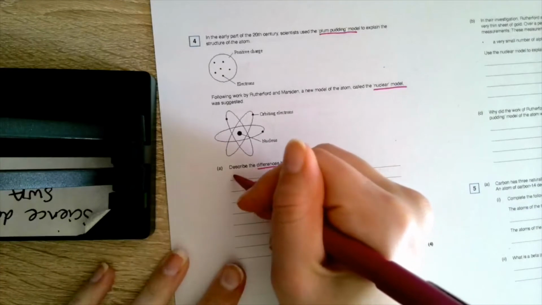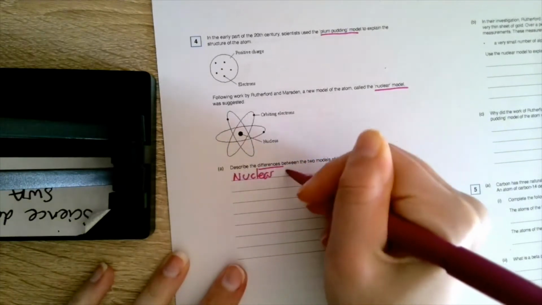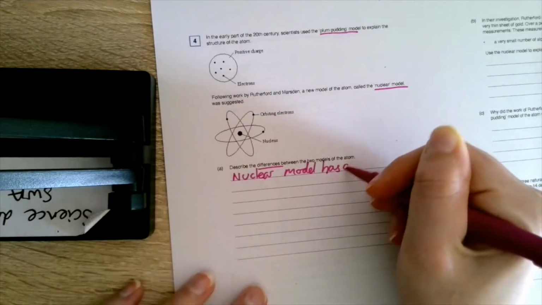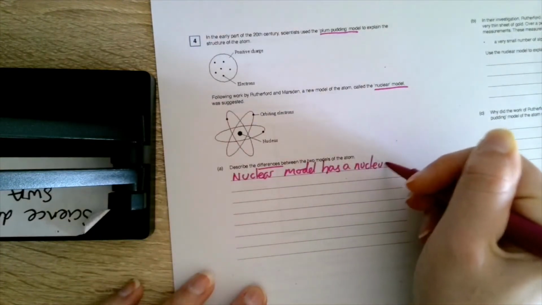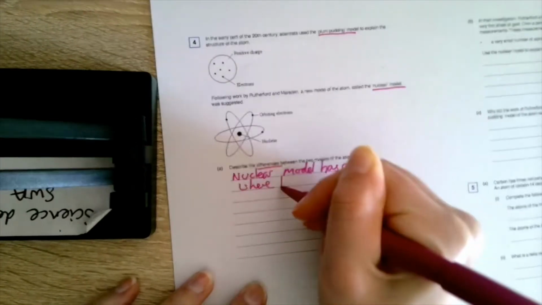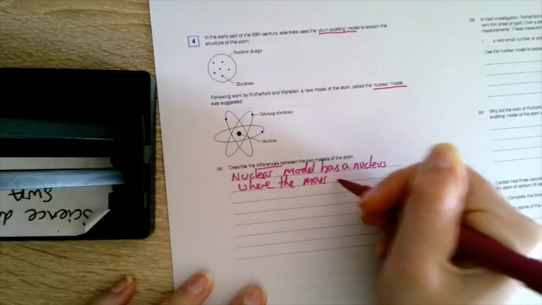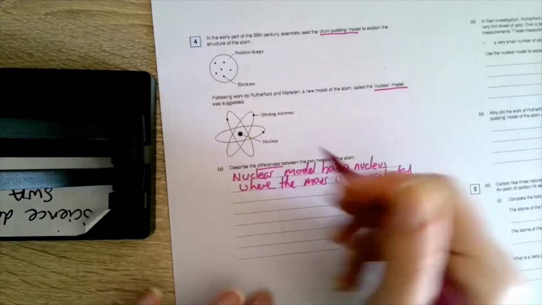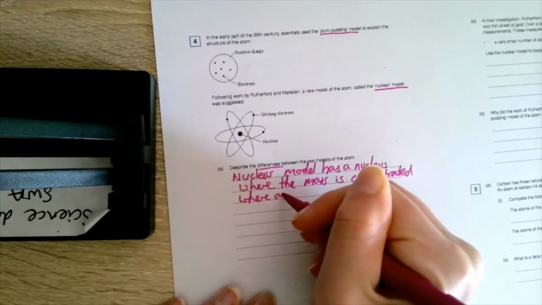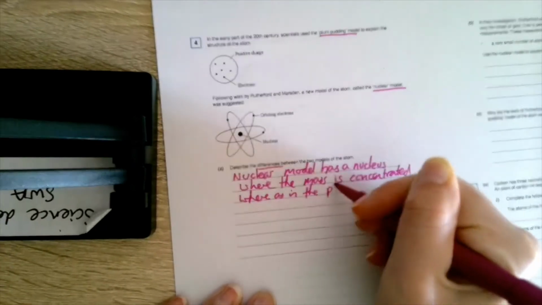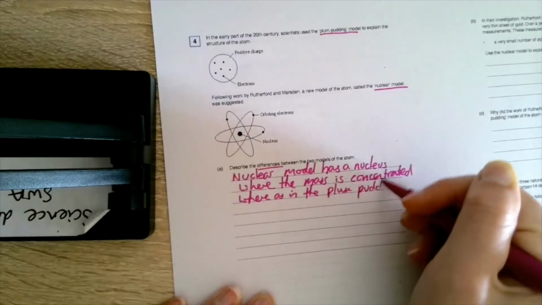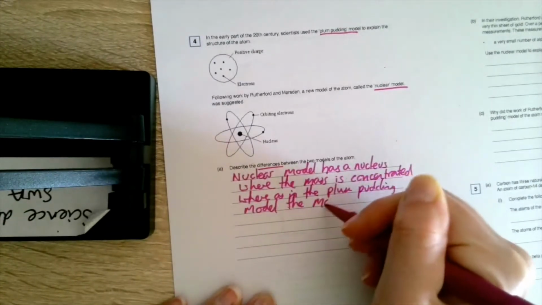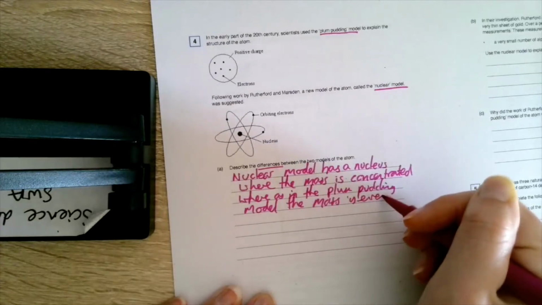So our nuclear model has a nucleus where the mass is concentrated, whereas in the plum pudding model the mass is evenly distributed.